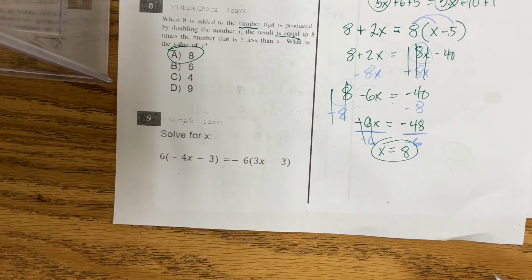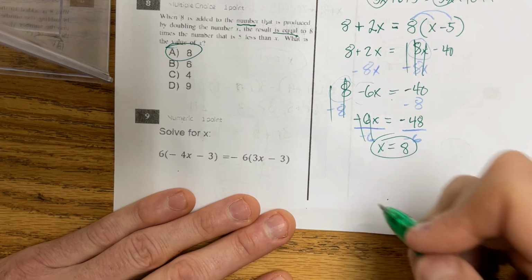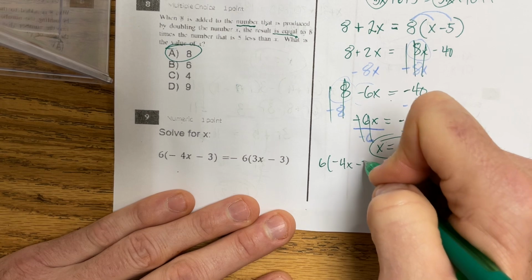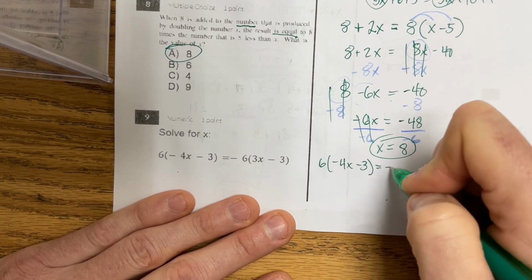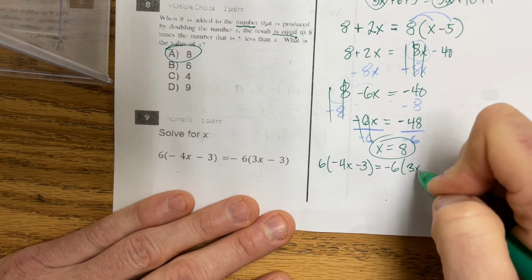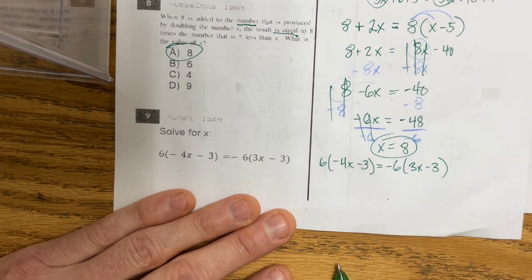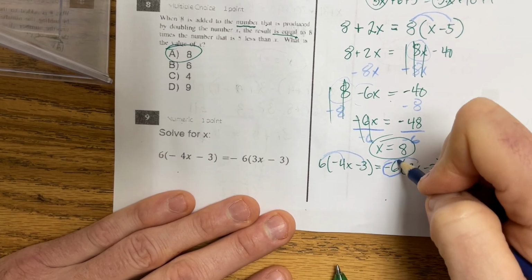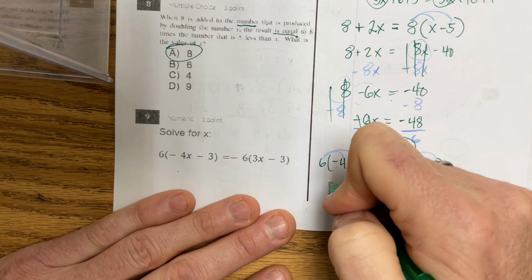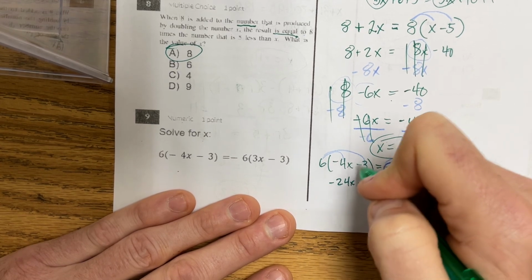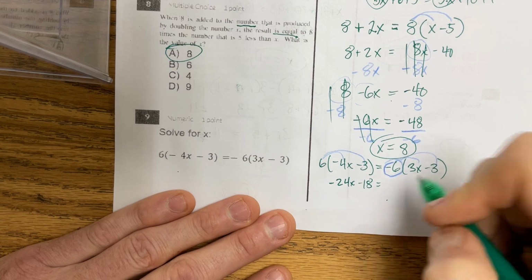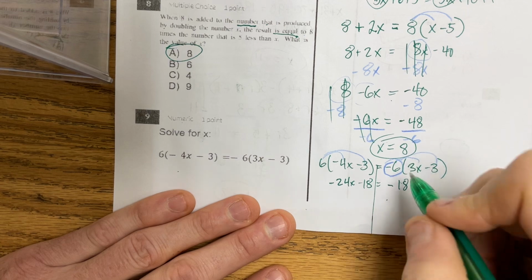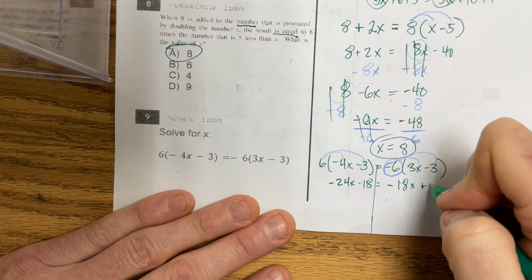All right, last question on this side. Solve for x. Don't have a lot of room, but I think we can get it done. 6 times -4x minus 3 equals -6 times 3x minus 3. Going to have to distribute. I'm going to distribute on both sides. Don't forget we're distributing a -6 on this side. So 6 times -4x is -24x minus 18 equals -6 times 3x is -18x. -6 times -3 is positive 18.